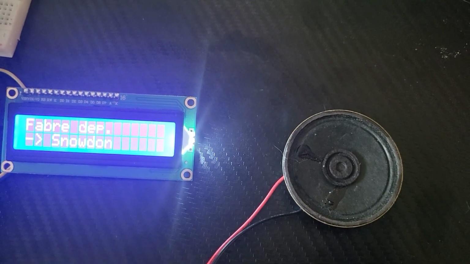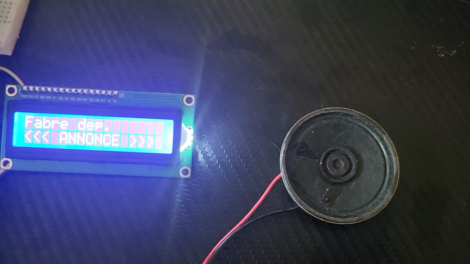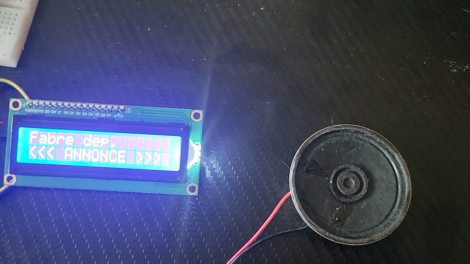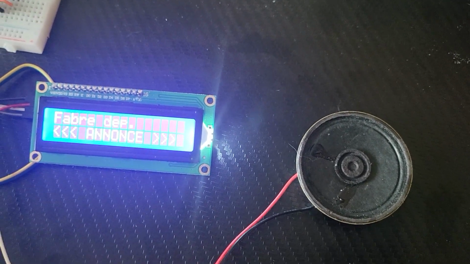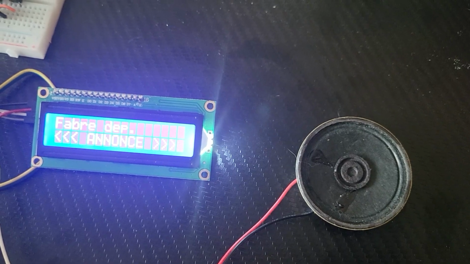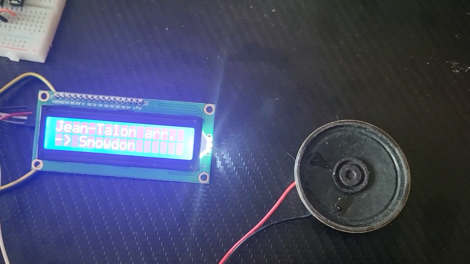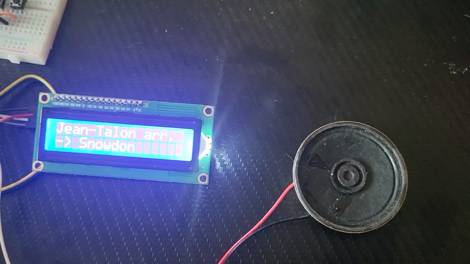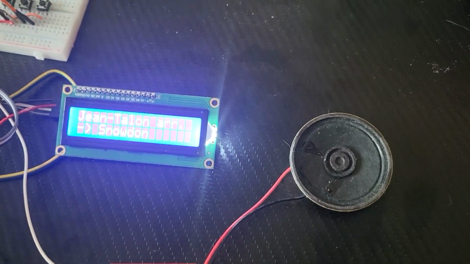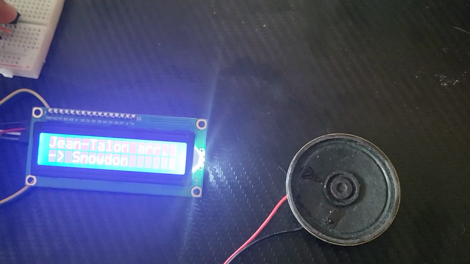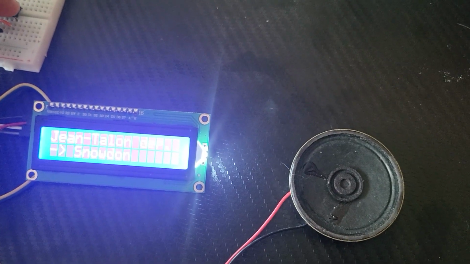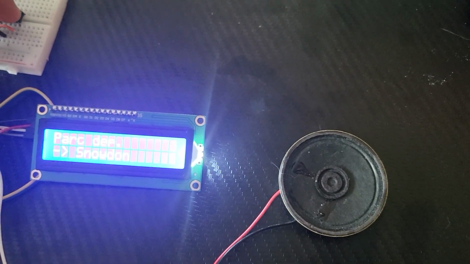So when you're leaving Fabre, it will announce. As you can see, it just announced that there's a transfer between the blue and orange lines at Jean Talon Station, and that the doors will open on the other side. So just like how it does in real life.